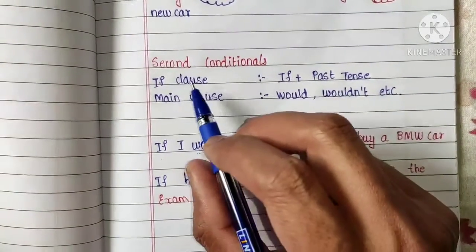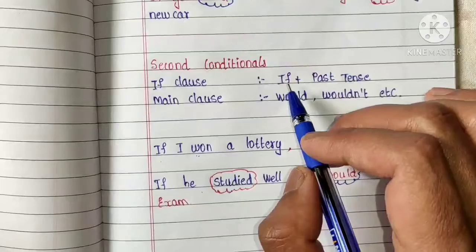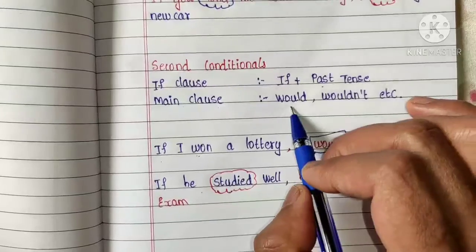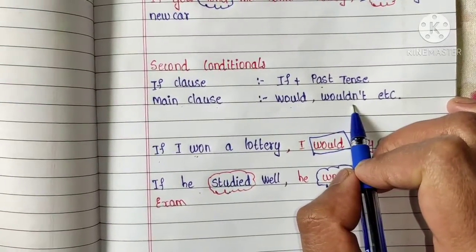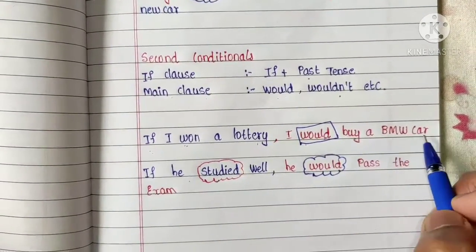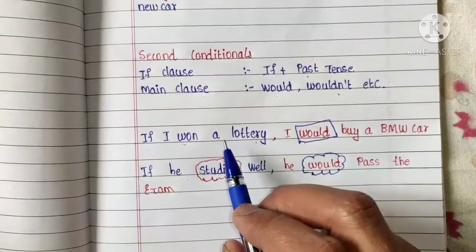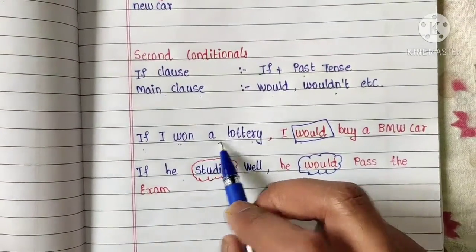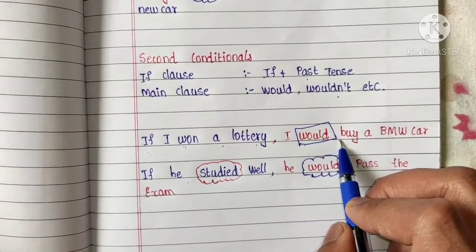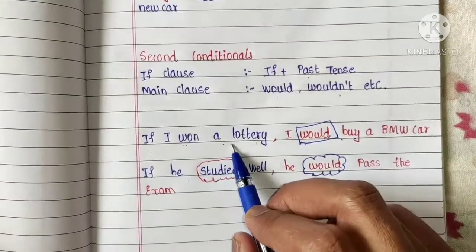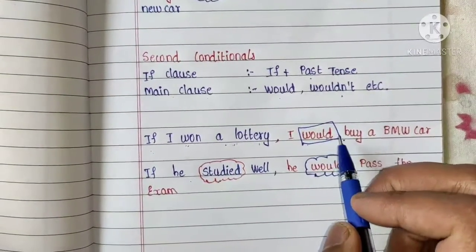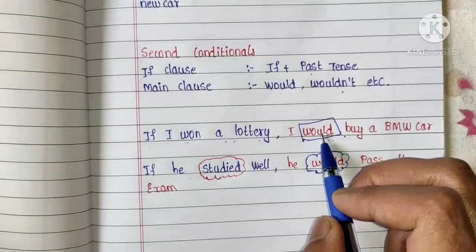Once again I will explain. There will be two clauses. The if clause will have the past tense form, whereas the main clause will have the modal verbs would and wouldn't. Let us take an example. If I won a lottery, I would buy a BMW car. Here also the if clause will be the condition, whereas the main clause will be the result. The if clause will be in a past form, whereas the result sentence, the main clause, will have would or wouldn't.